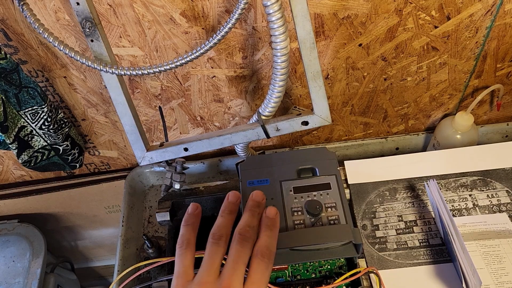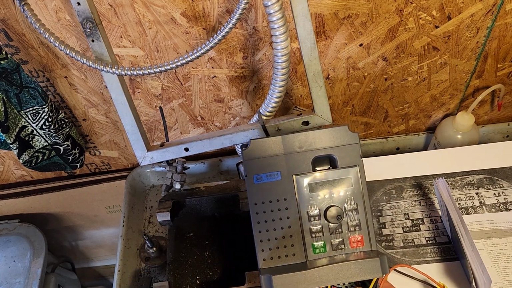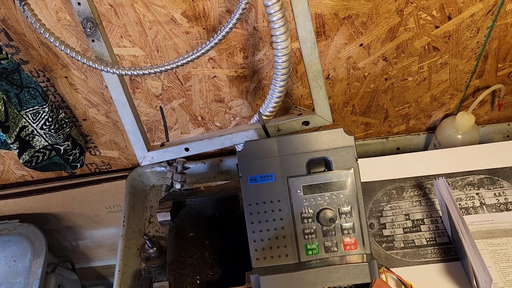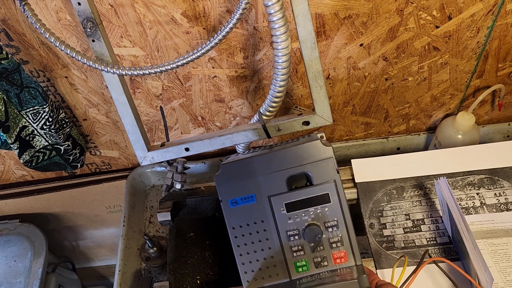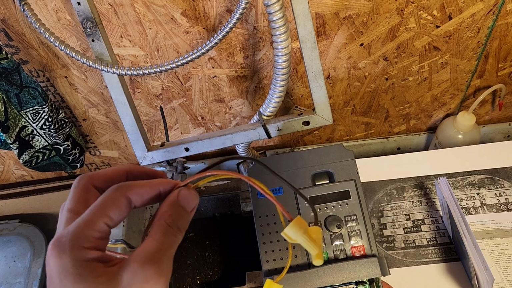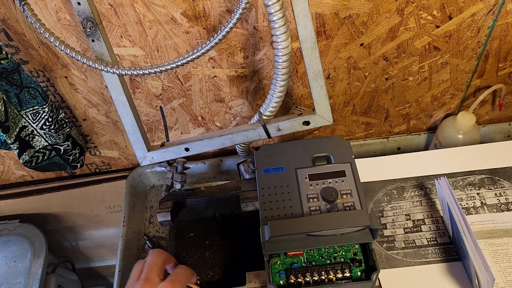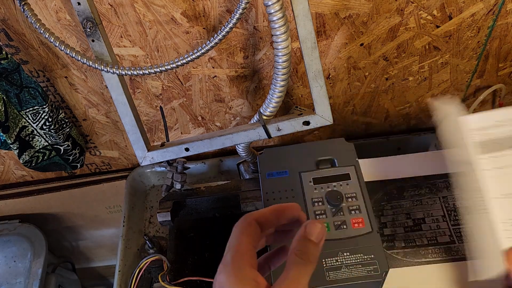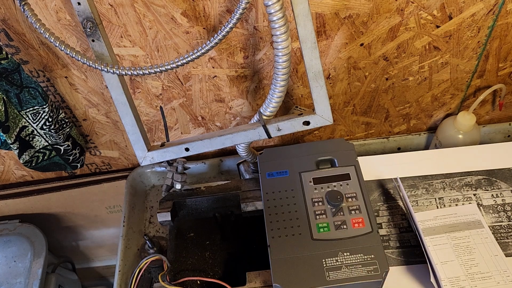I got the VFD all hooked up. These three wires here are the 220 lines from the circuit breaker, well each one's 110, but it's the 220 lines, and the ground. Then these are the three-phase outputs, which I just have capped off for the moment. I'm going to do all the VFD programming without the motor plugged in, just to be safe. Got the parameter book here, I got the motor nameplate information there. I'm going to turn the circuit breaker on.